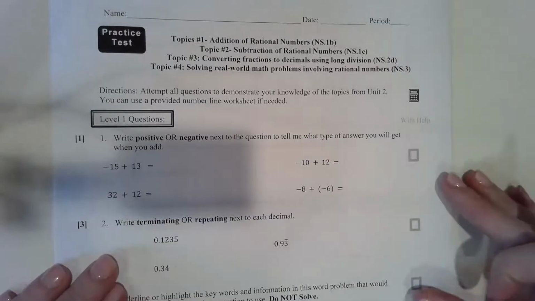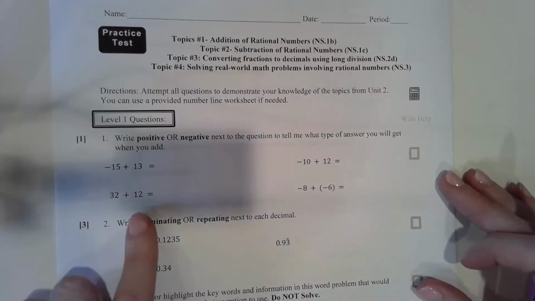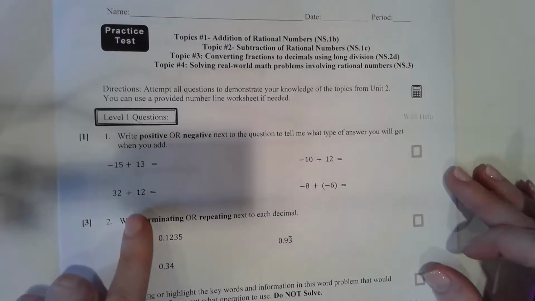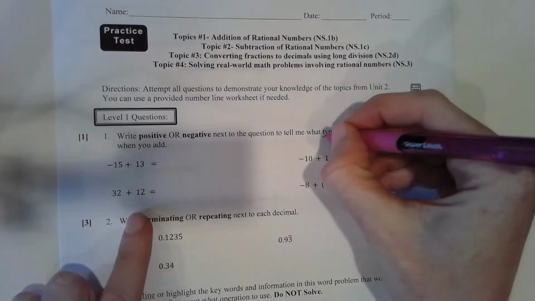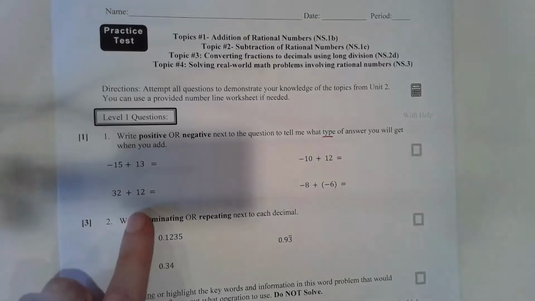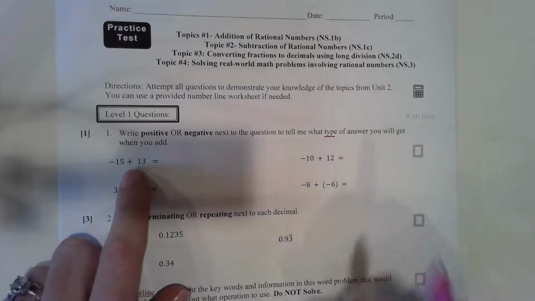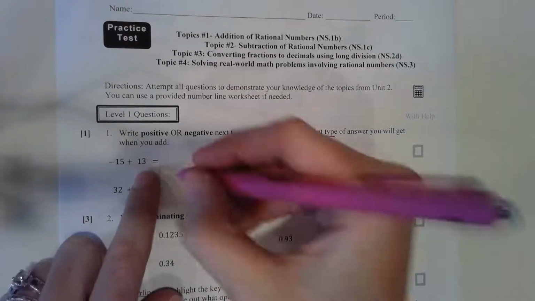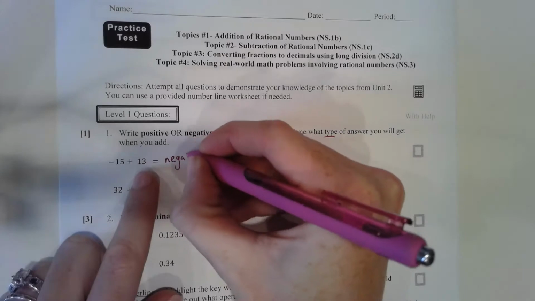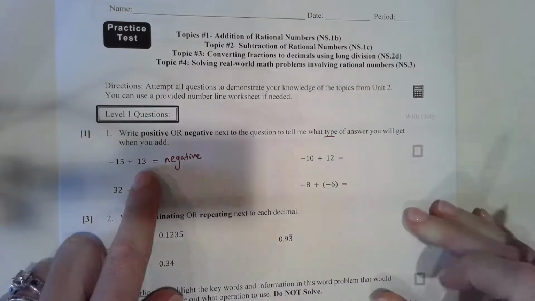That's okay too. All right, so this one just says write positive or negative next to the question to tell me what type of answer you will get. So I don't want the answer, I just want the type of answer. So you're writing the word positive or negative. When I add these, because 15 is larger than 13, I'm going to get a negative answer here.